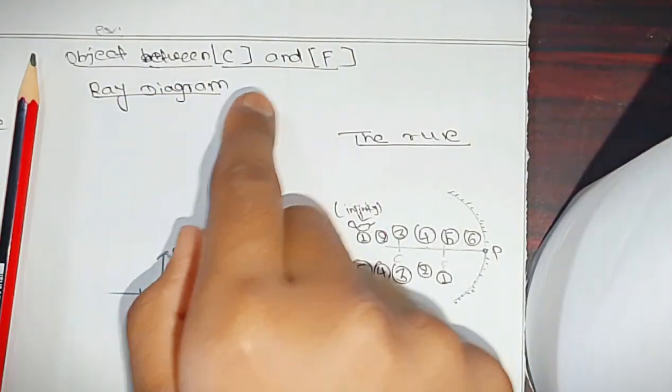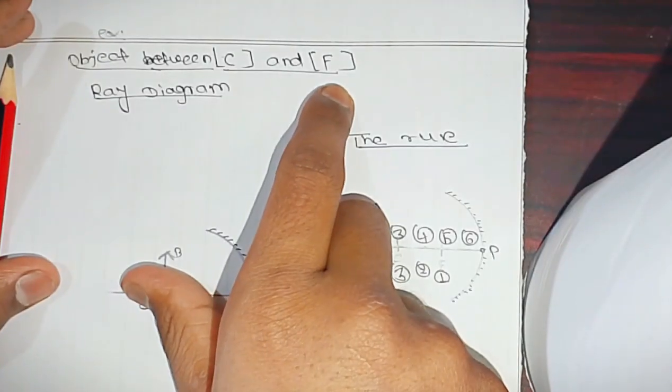Here the object is between C and F. C is denoted the center of curvature and F is denoted the principal focus. Here is the ray diagram.